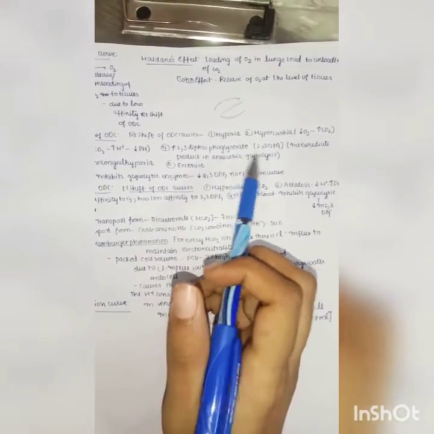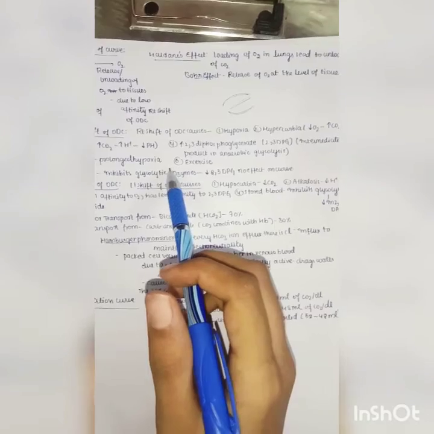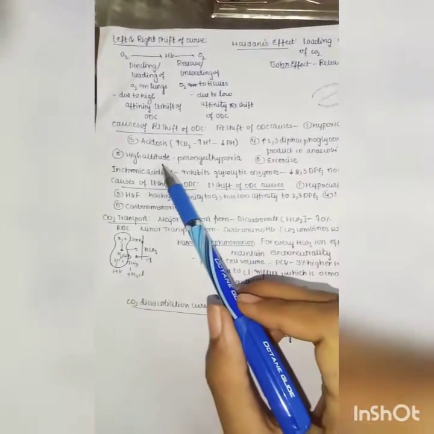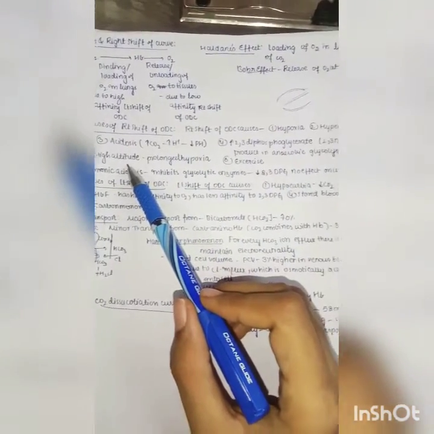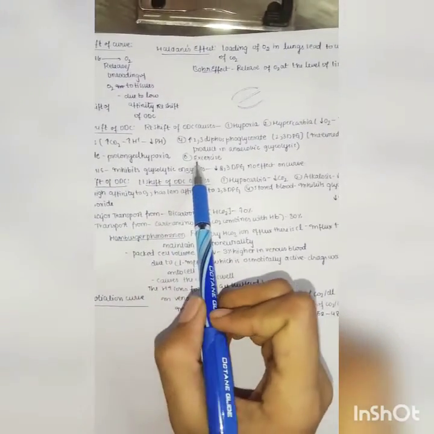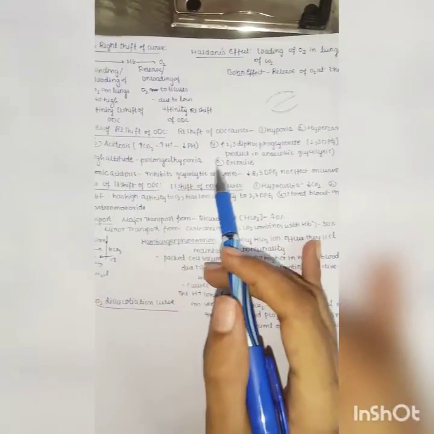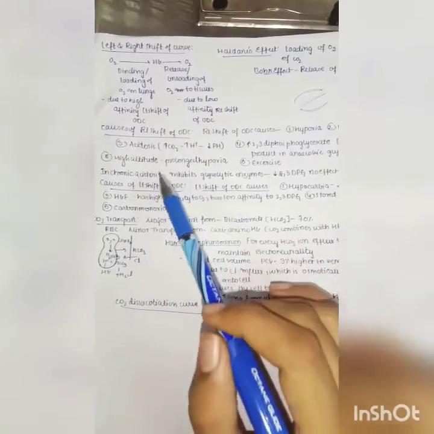So whenever anaerobic glycolysis takes place, then 2,3-DPG increases. And high altitude, prolonged hypoxia, in this case also there is right shift, and in exercise physiological. So all the 6 are the causes for right shift of ODC.